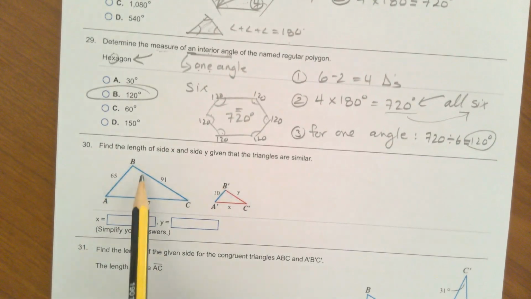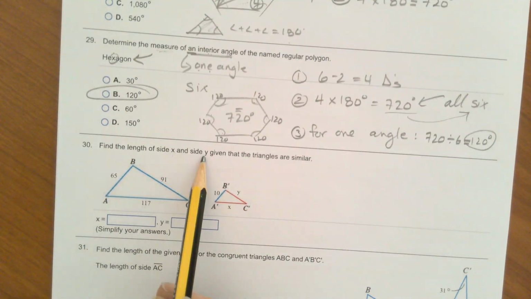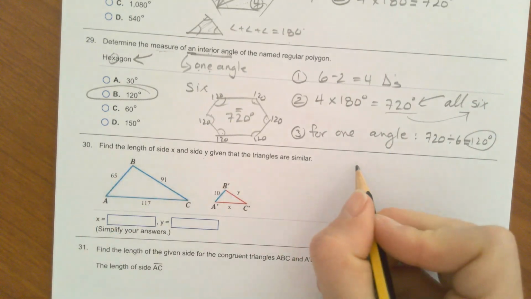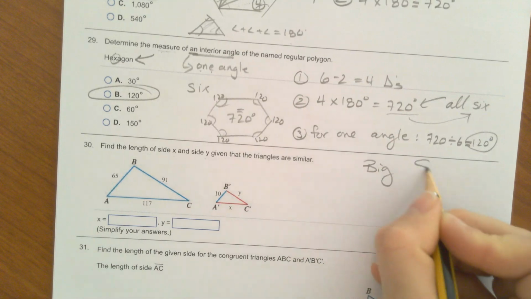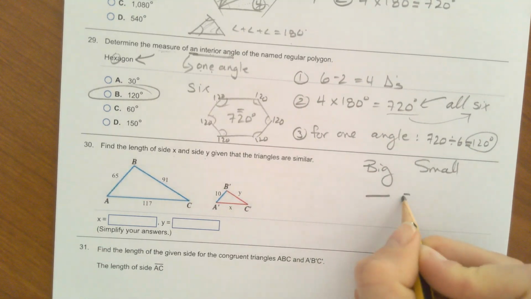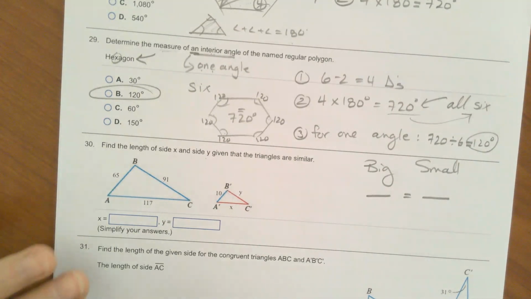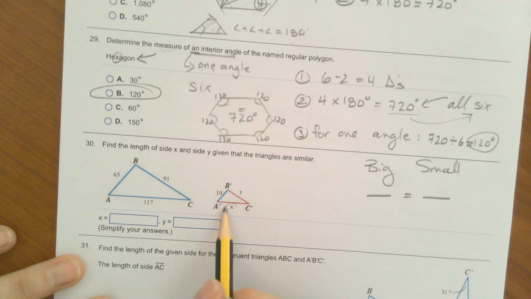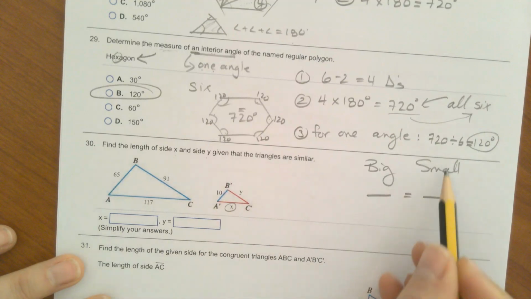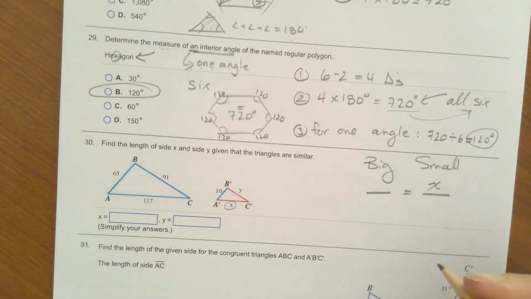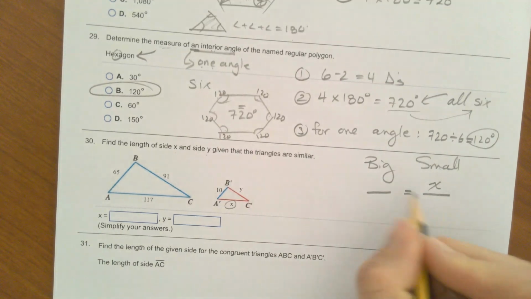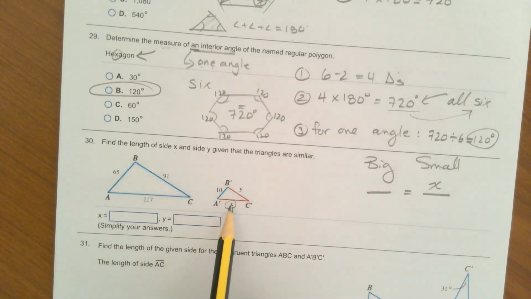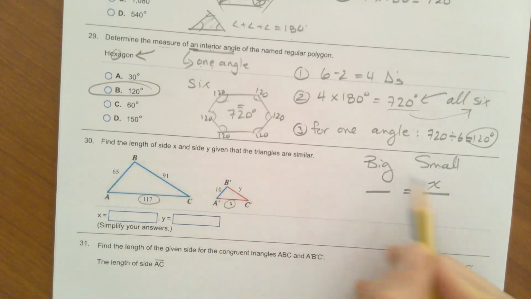Find the length of side x and side y. So as soon as you see something that's big, small, or small, big, you have to do this. Big, small. Okay, let's do x first, because we can't do x and y at the same time. X is on the small triangle, and we always put the x up to make the math easy. So on the big triangle, what side matches the x? 117. So that goes with the x.